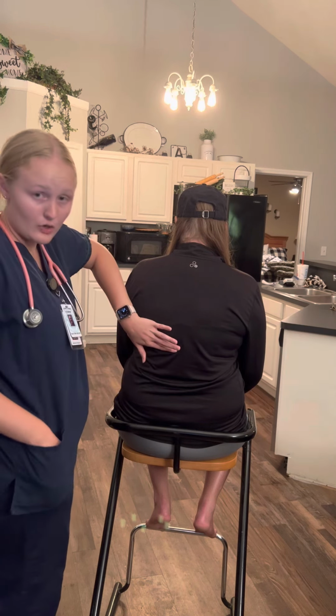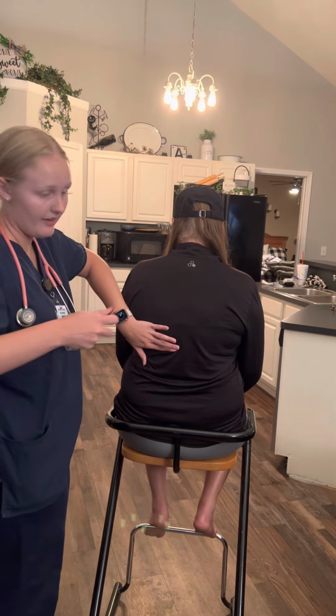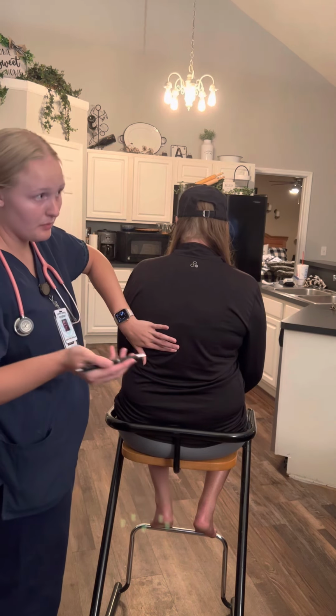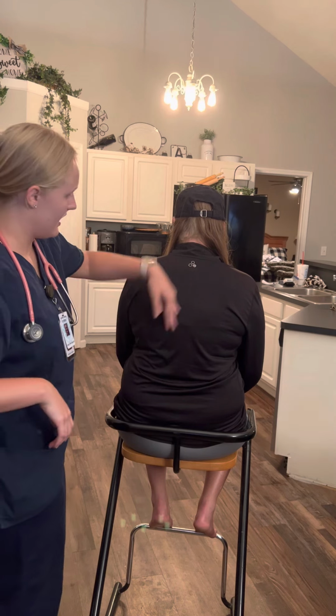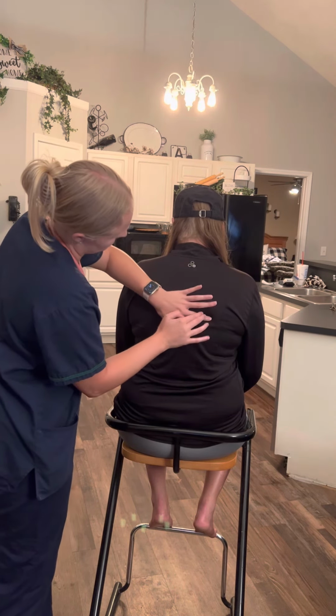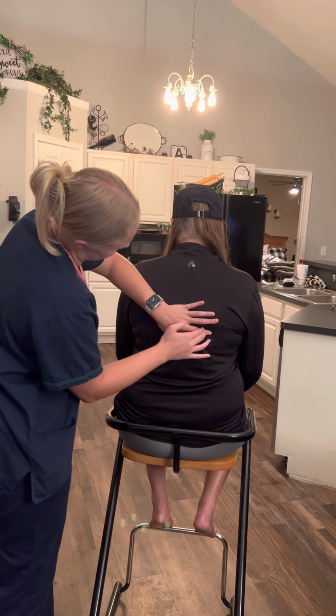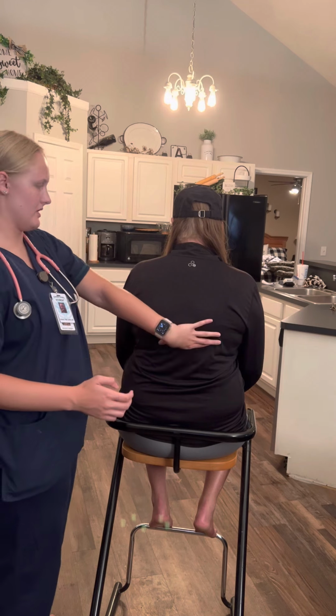Then in a normal exam, when there is a bare back, I would take my little pen and I'd mark that area. And then I do the same on the other side. So it's about the same on both sides.